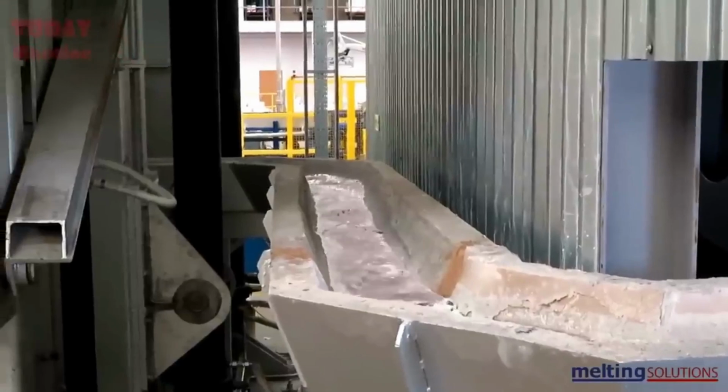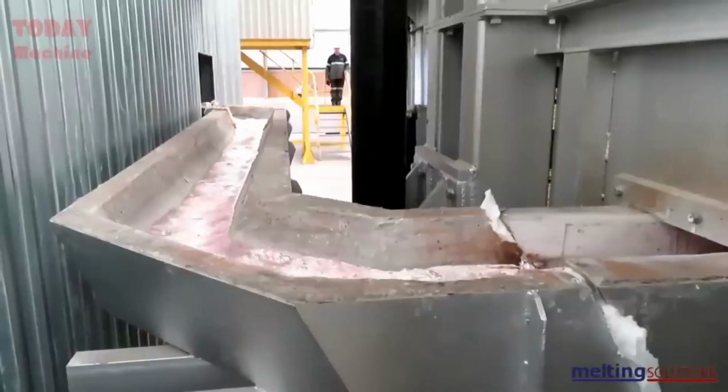Once the scrap metal arrives at the plant, it is sorted based on its type and composition.